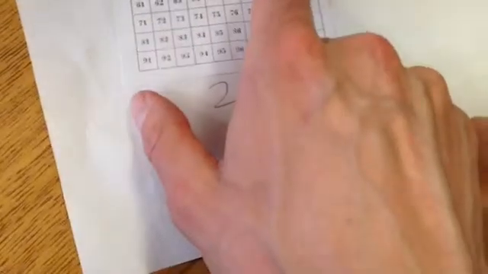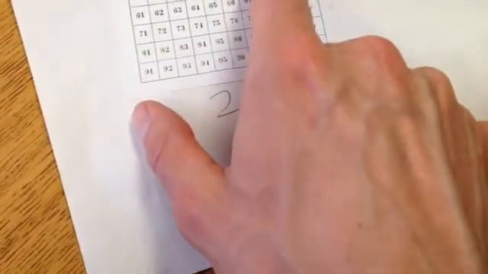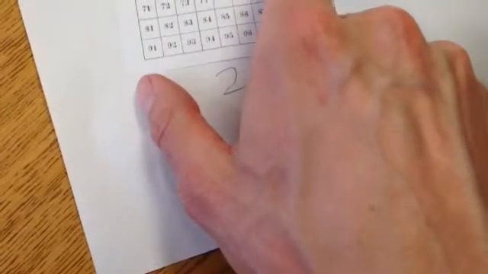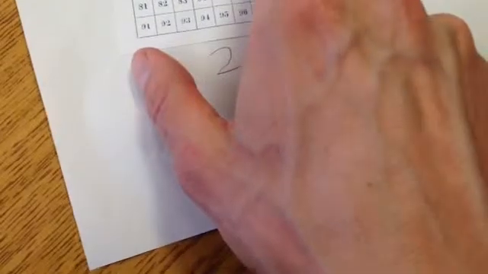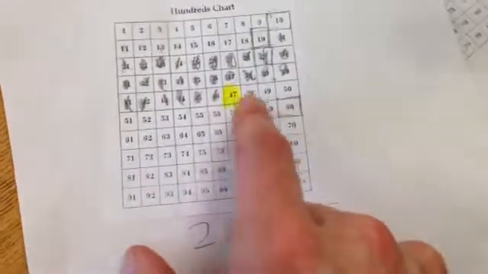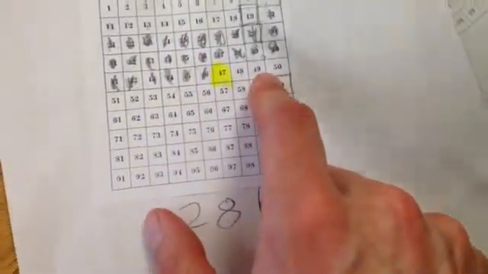Okay, so if I went to 30 and then I started counting backwards, what would I do? 30, then 31. Well, 31 would be counting forwards, though. So then 30. Yeah. 29. Yep. 28. Now, do you think that would be a lot easier if I just did it that way? Yeah.